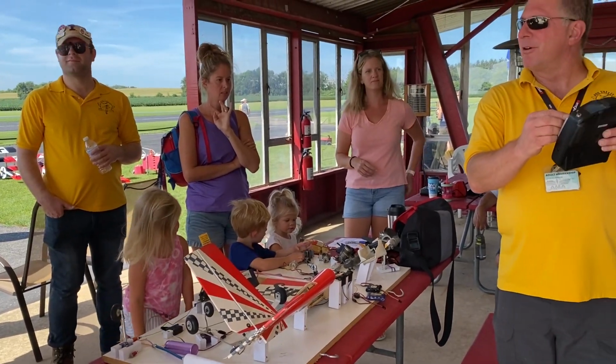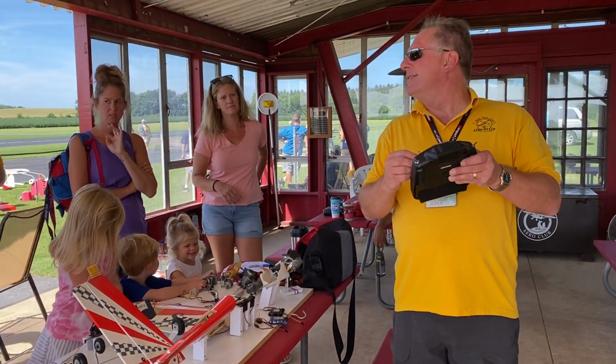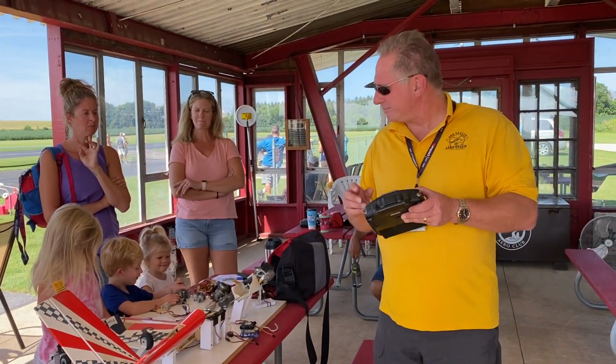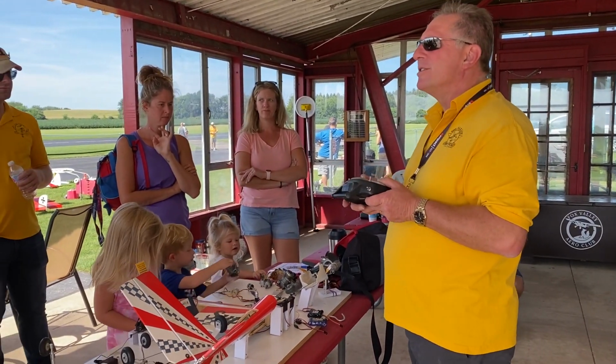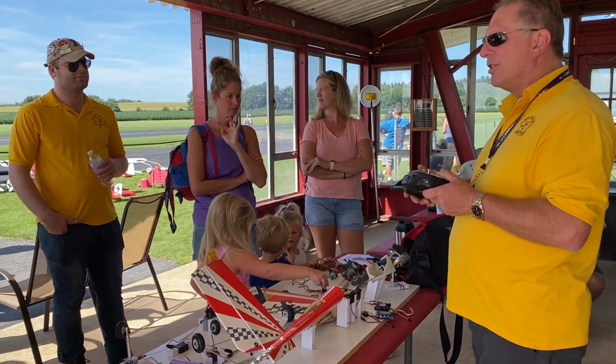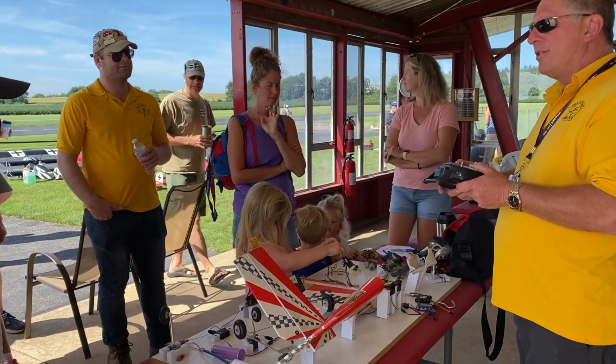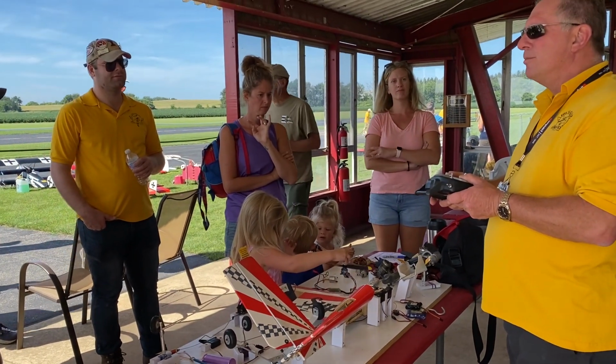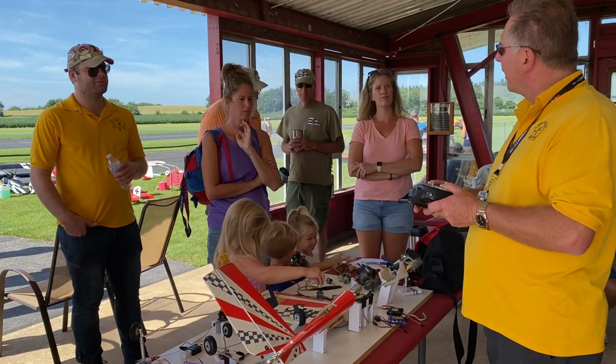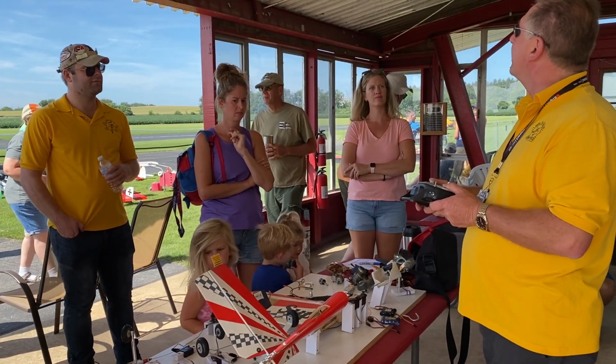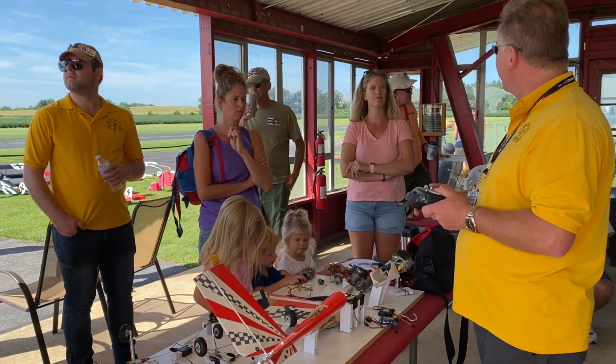All we're using is our right, and we're going forward and back, and left and right. Now, the most important thing is to use this stick very slowly. I like having the hand underneath and the thumb on top, and just make small movements on that stick, and you'll see the airplane responding, okay?